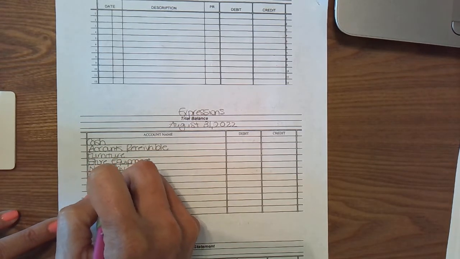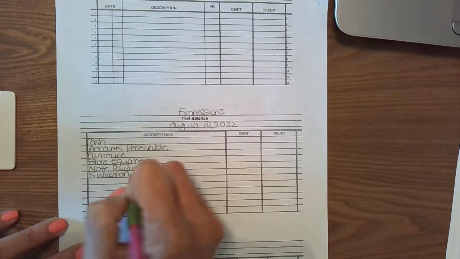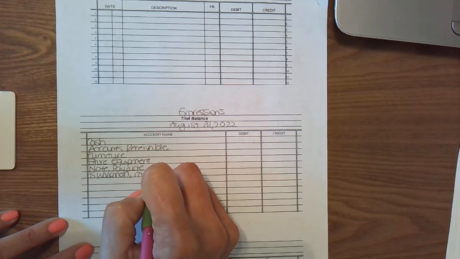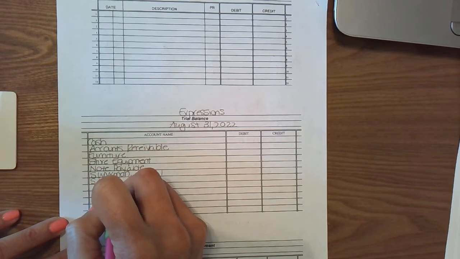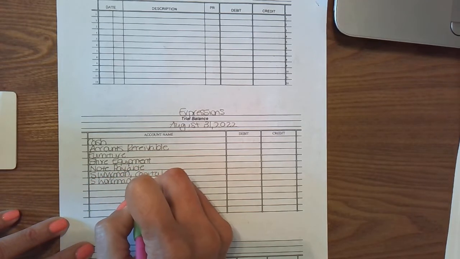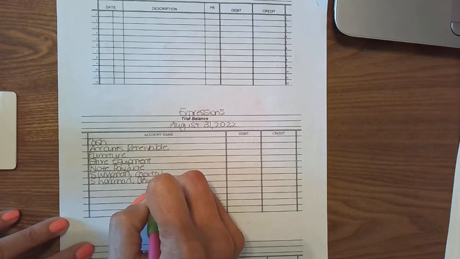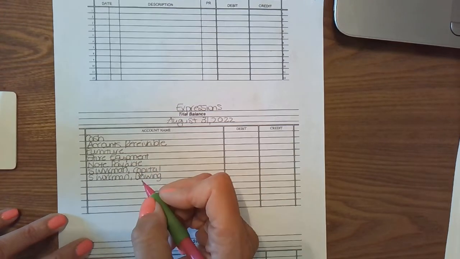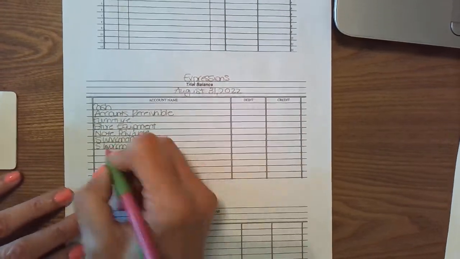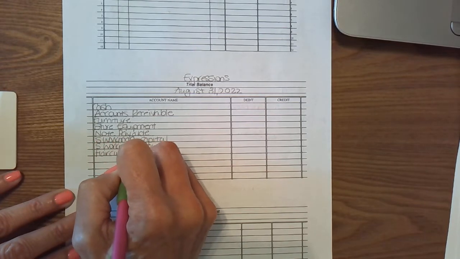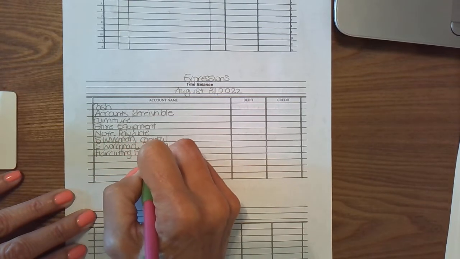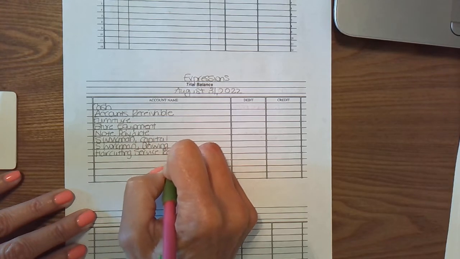S. Workman, comma, capital, S. Workman, comma, drawing. Then we had our hair cutting service revenue.